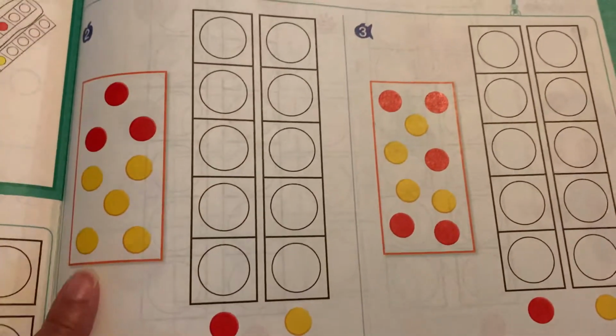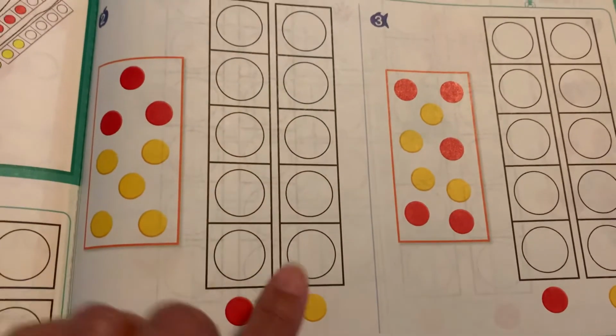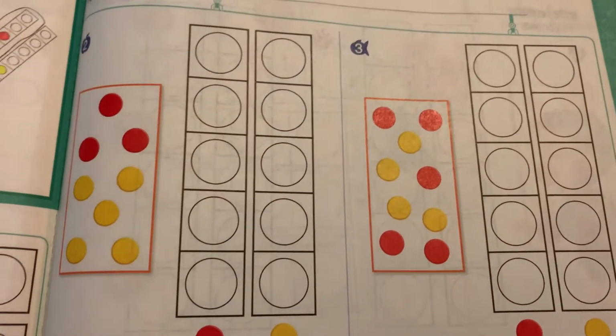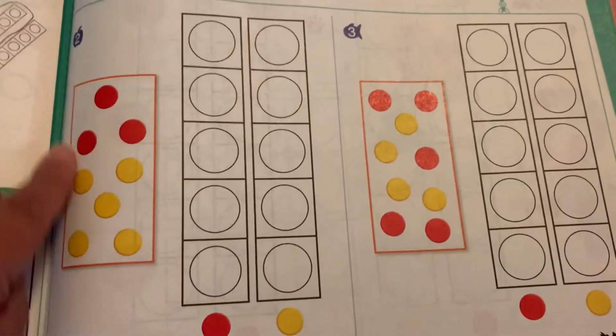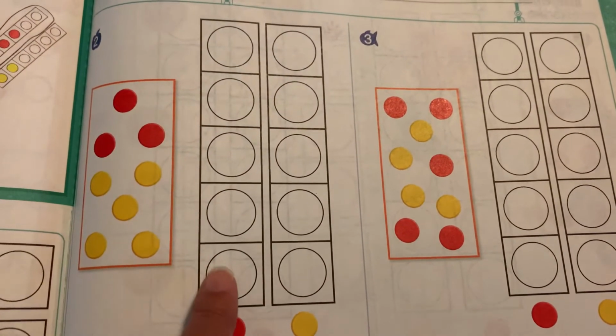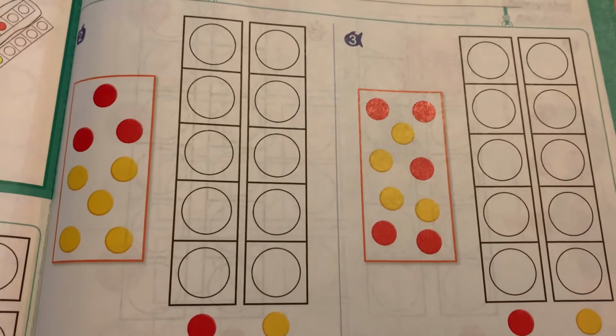You look at how many you have here, and then you mark them here, and then you can count. So it's a couple of steps, boys and girls. We're going to count over here, go ahead and mark it here, and then compare.